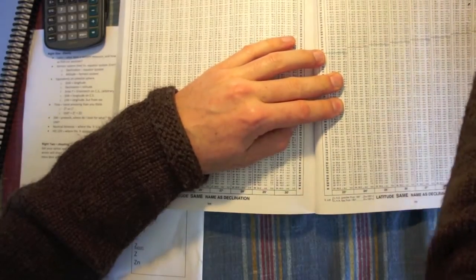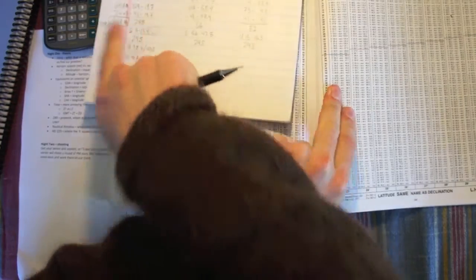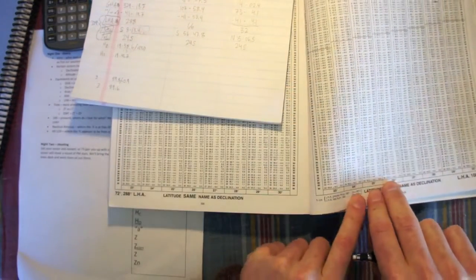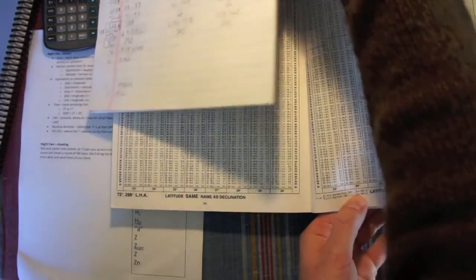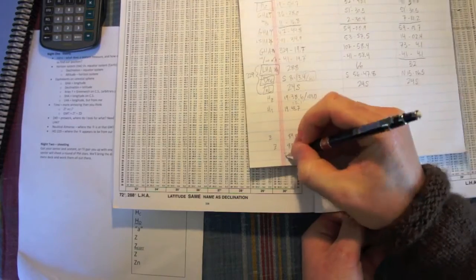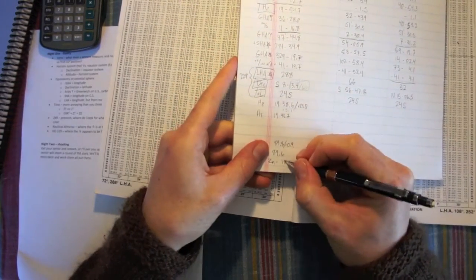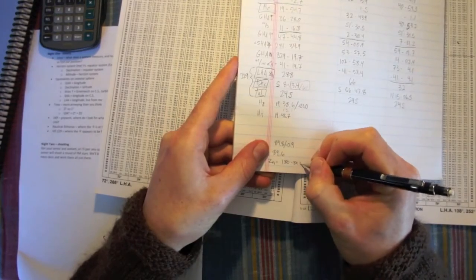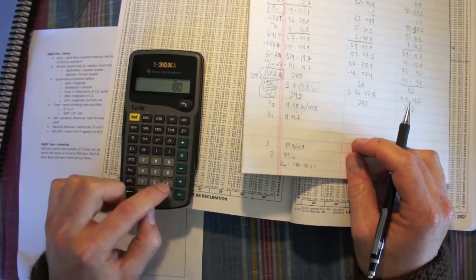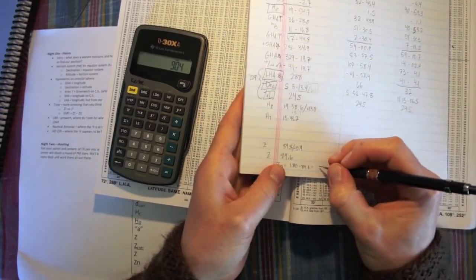Is my LHA greater? What is it? It's 288. So southern latitude, LHA is greater than 180. So ZN right here is 180 minus Z. So ZN equals 180 minus 89.6 equals 90.4.